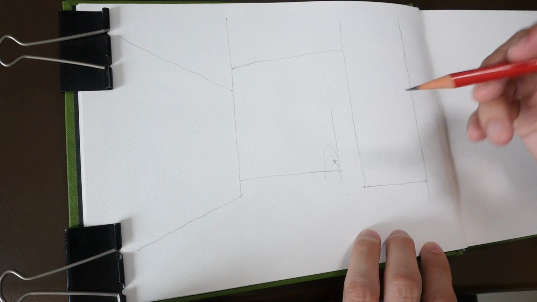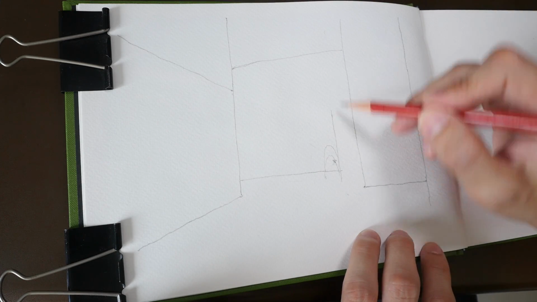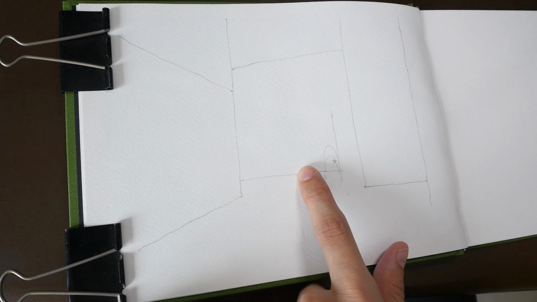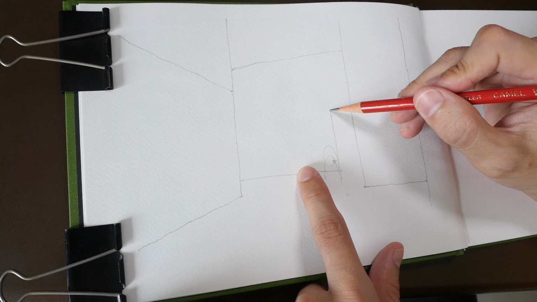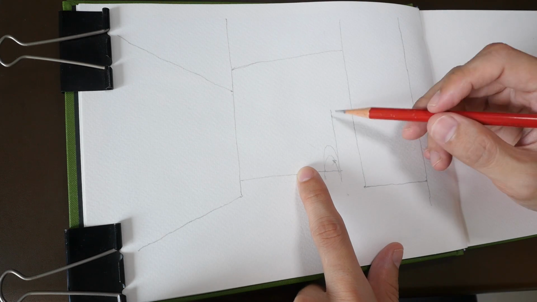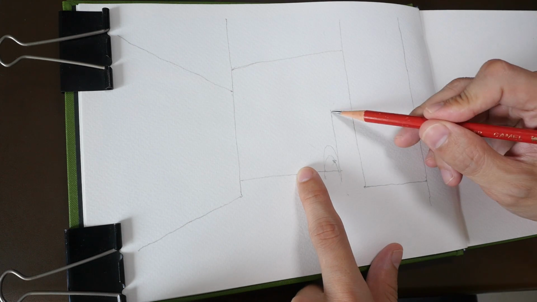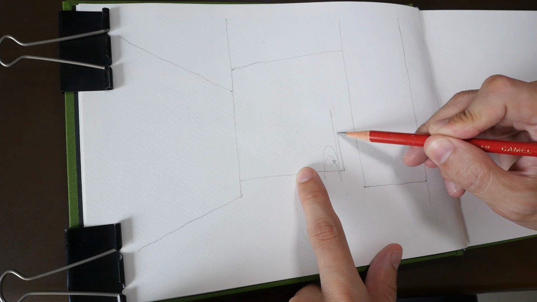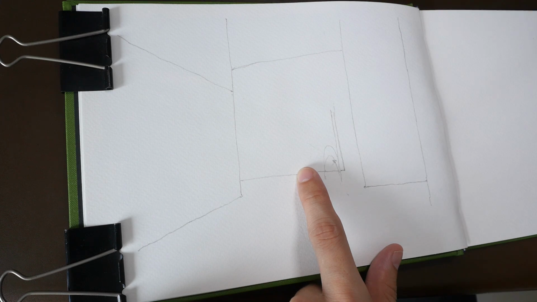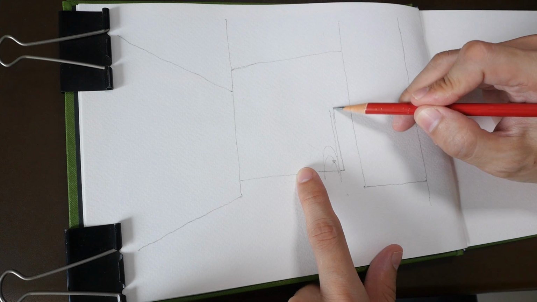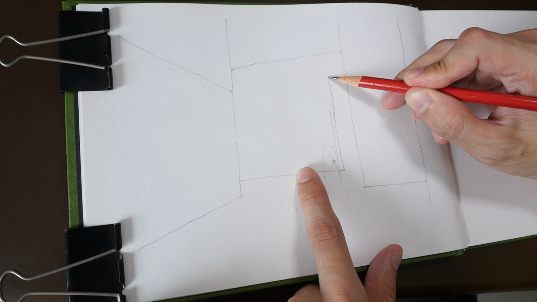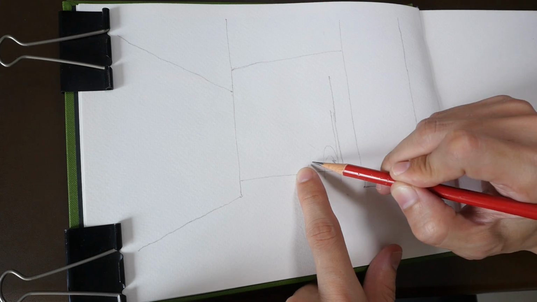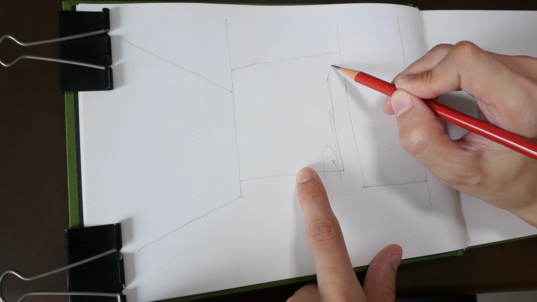Alright, and remember this yellow building here, the vanishing point is somewhere around here. I think perhaps I want to move this line closer to this point here. And it goes all the way up to this point here. Alright, and the vanishing point is here, so let me draw the roof now.